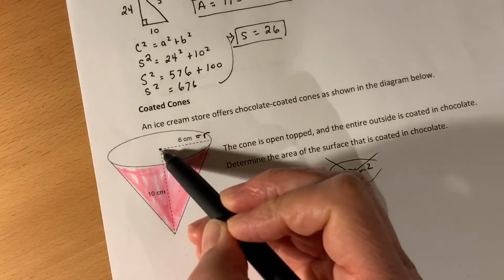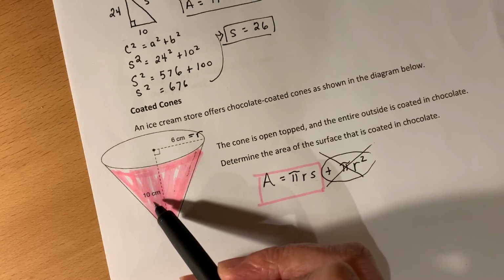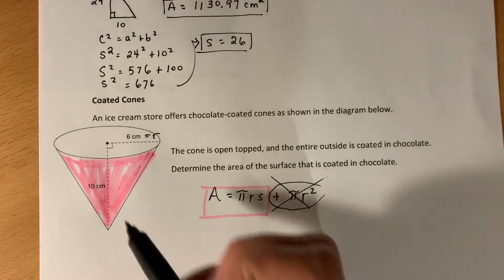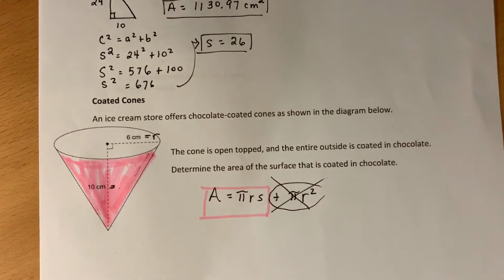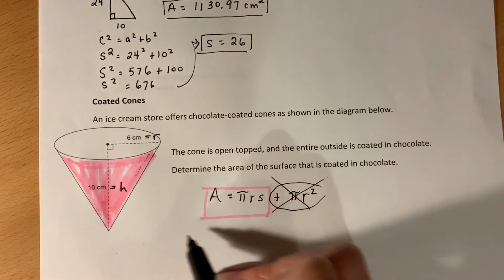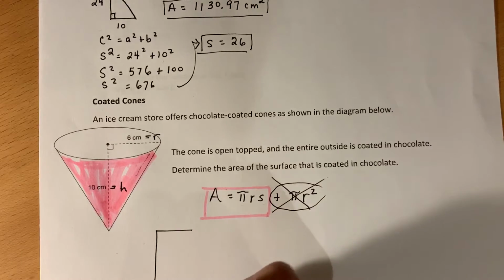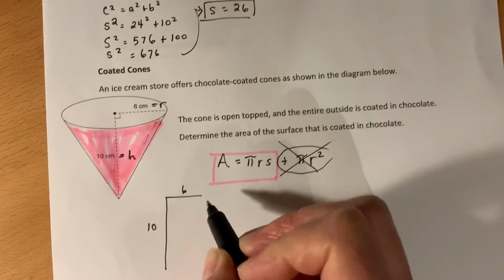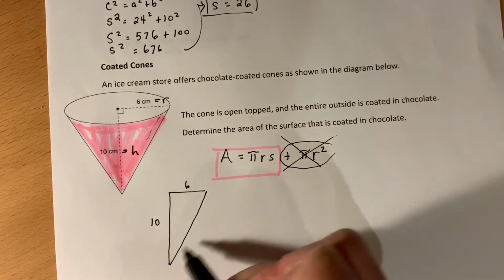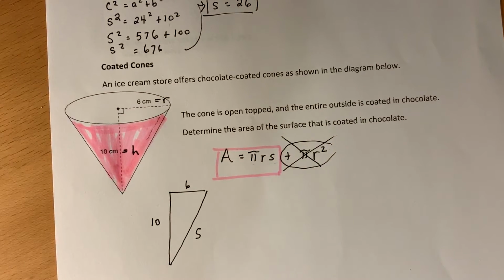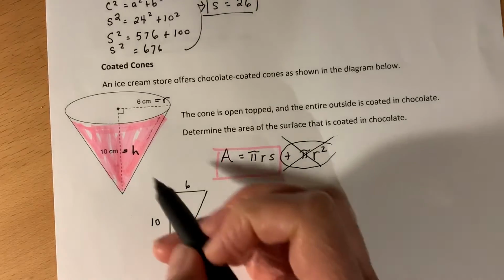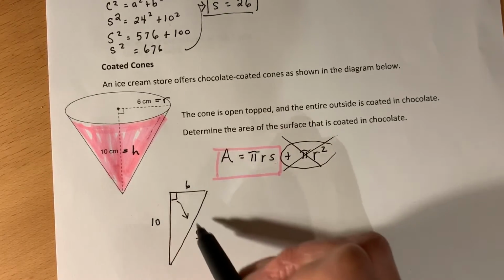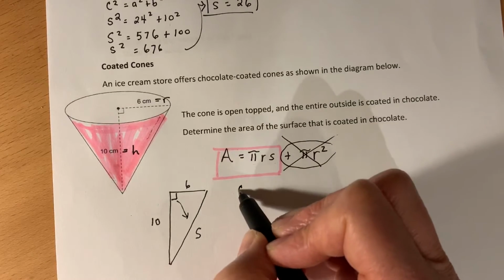radius. This 10, is this the height of the cone, or is this the slant height of the cone? The 10 is the height. So once again, I need to, in this example, figure out what my slant height is. Sometimes you're given the slant height, sometimes you are not. So pay attention to what you have. Okay, again, the S is my hypotenuse.